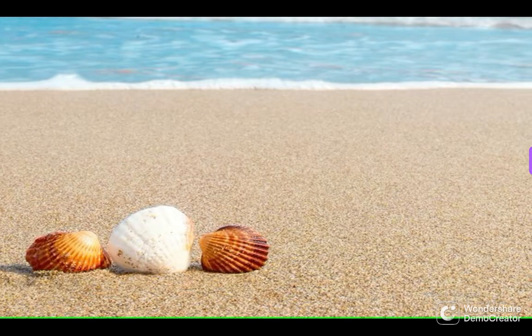This is the sea shore. There is one thing: you go to the depth of the sea and see what the structures are, what the organisms are, and what the animals are under the sea.